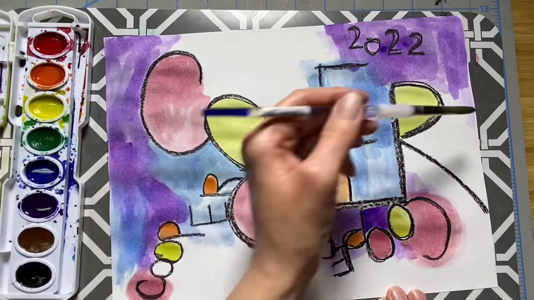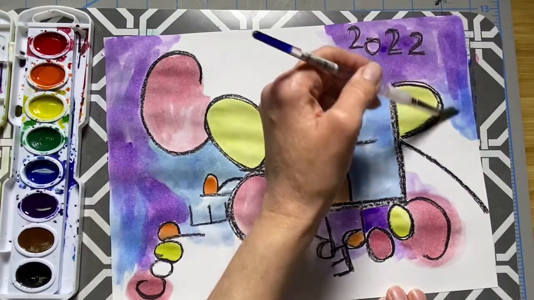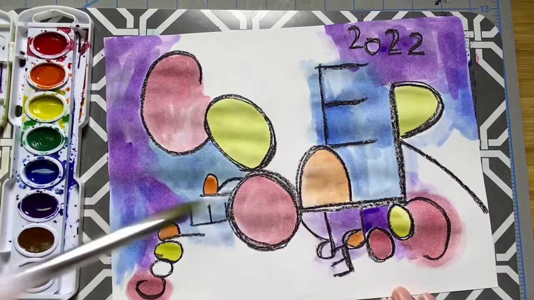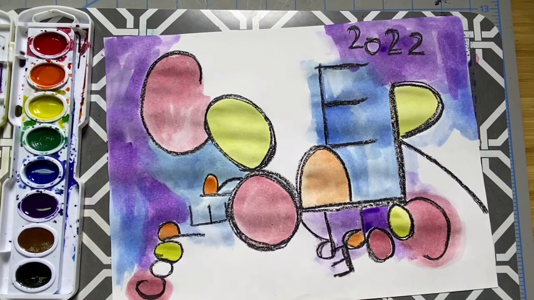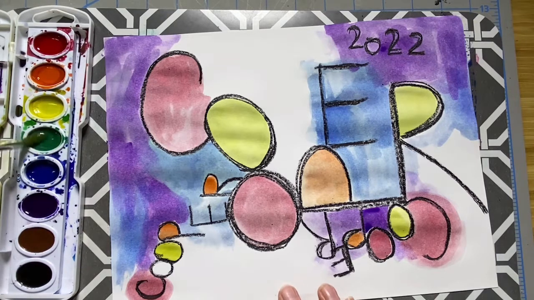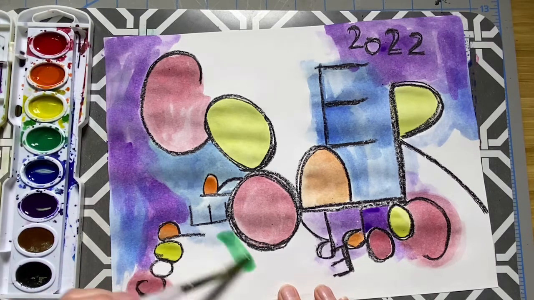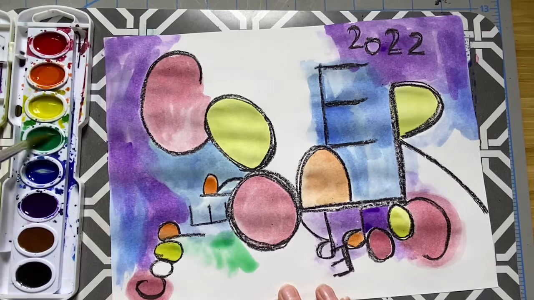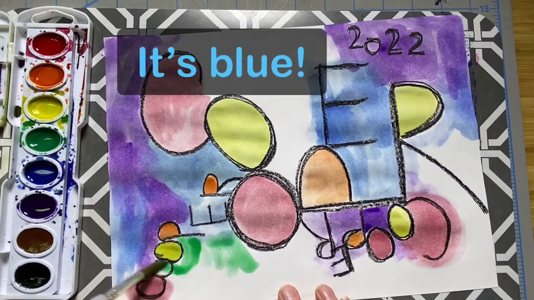And then I think I'll be ready for some green. I think that these aren't too big. I think this will be a good amount. So I'm going to rinse my brush. Some green. I really should ask Cooper what his favorite color is since I did his name.